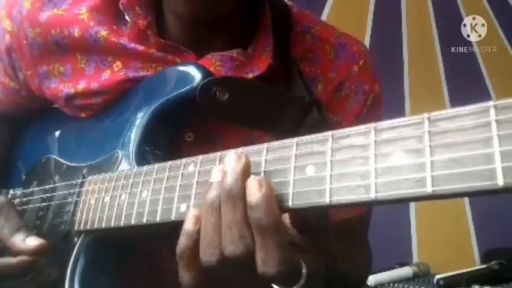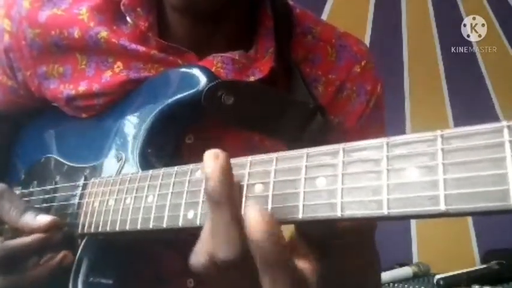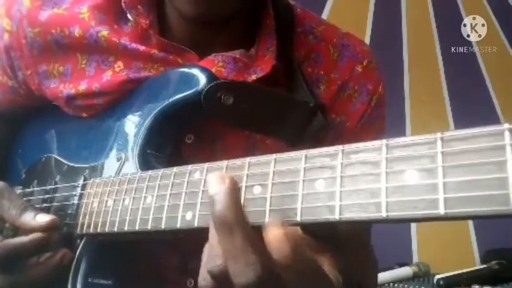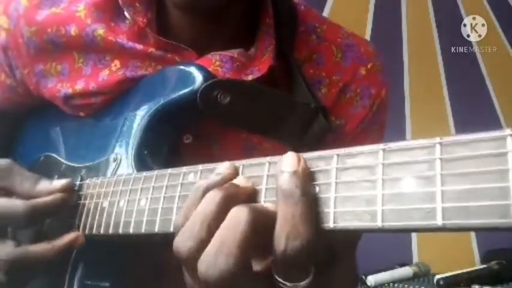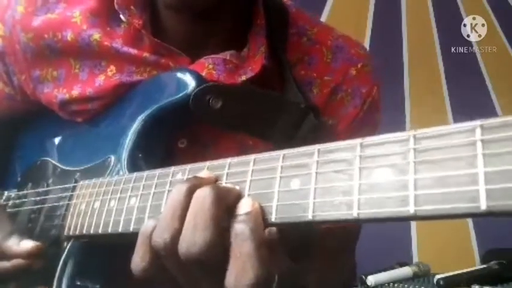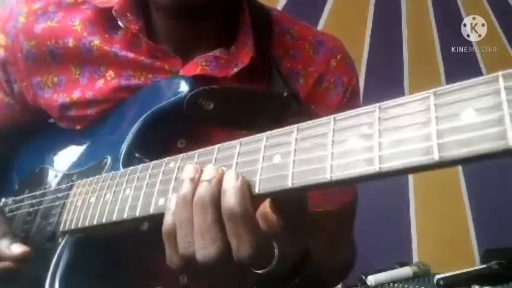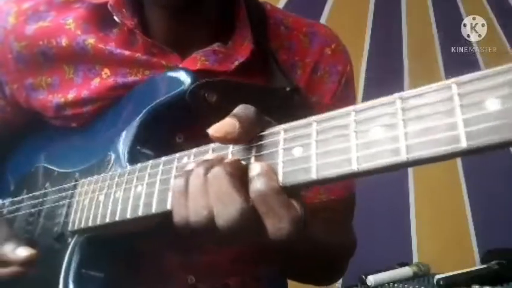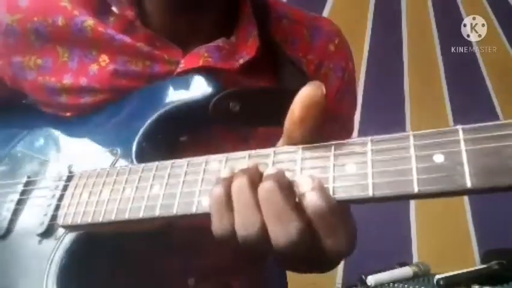This is your 4 chord now, and this is your 5th chord now. You know, this is just an instance.